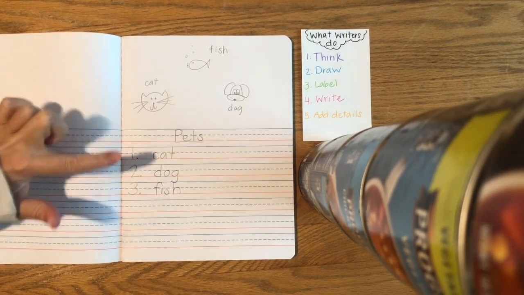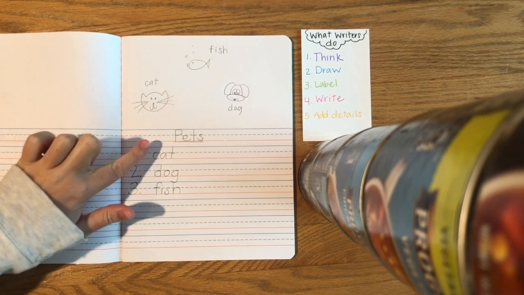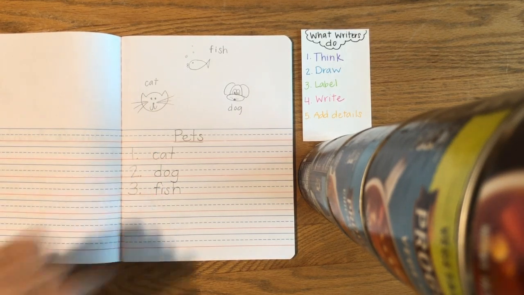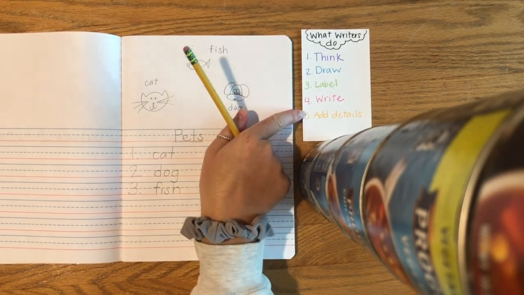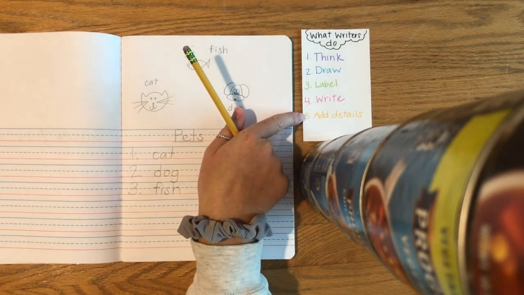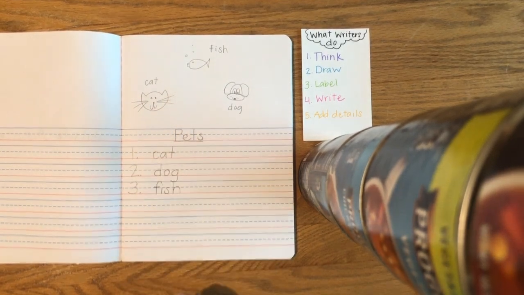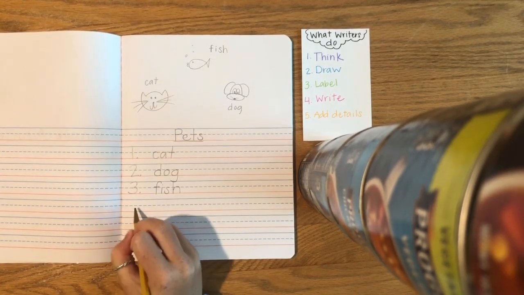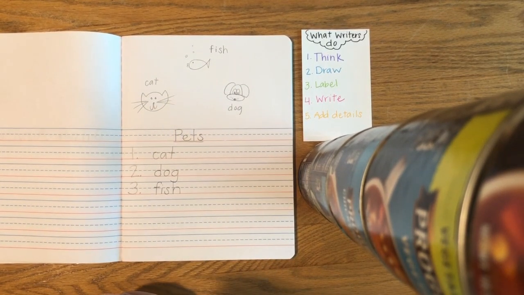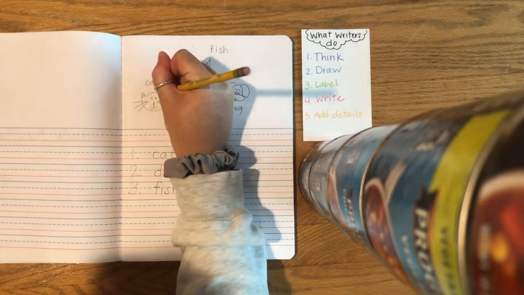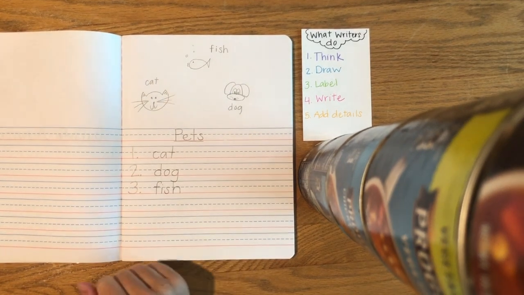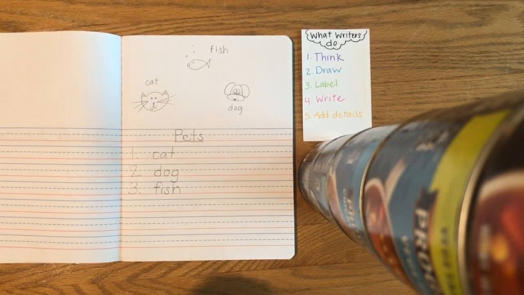See how one is written under the other. Each item is written under the other. Okay? Now, never forget, you always want to add details. You could add another animal here and continue your list to add more. And you want to color as well. Okay? You could add to your picture. You could add to your list. You want to decorate. You want to color.